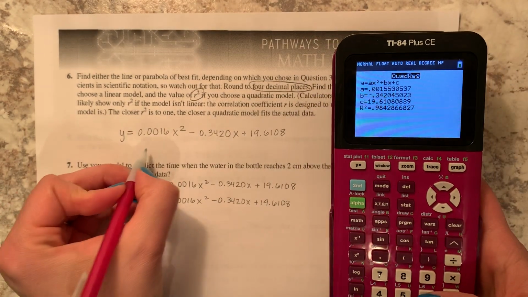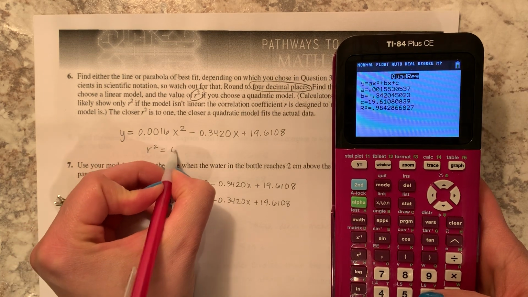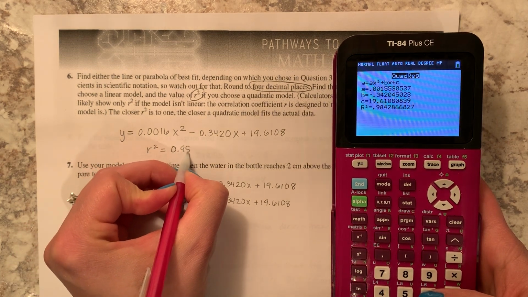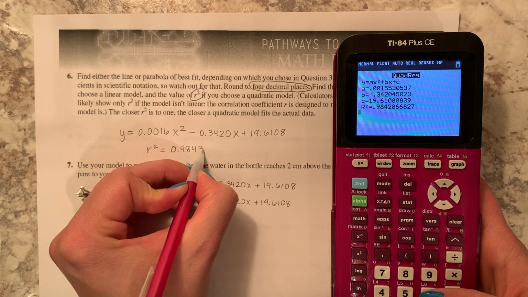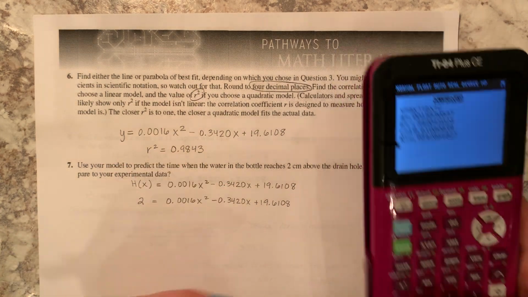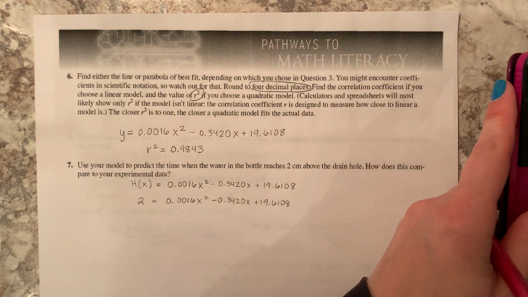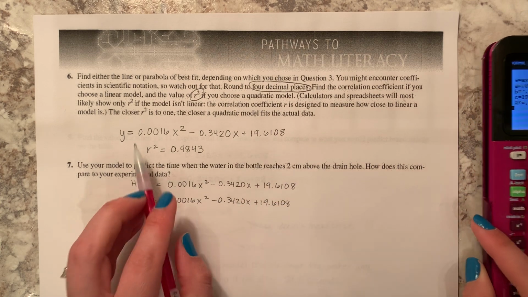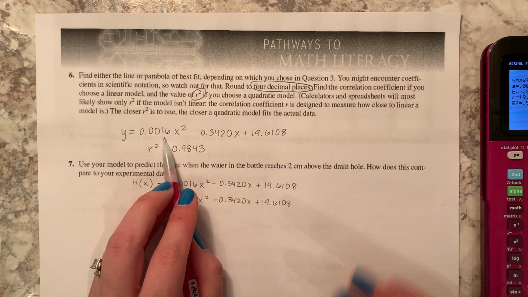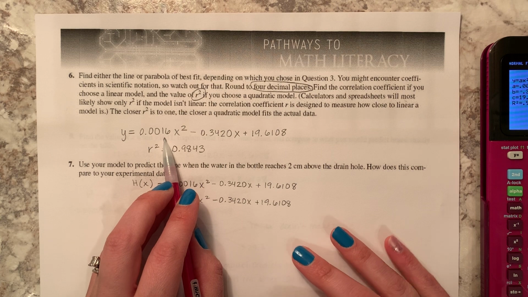I'm going to write that down as well. My r squared equals 0.9843 if I'm rounding to 4 decimal places. Okay? All right, so that is my quadratic equation for the experiment that we would have done in class.